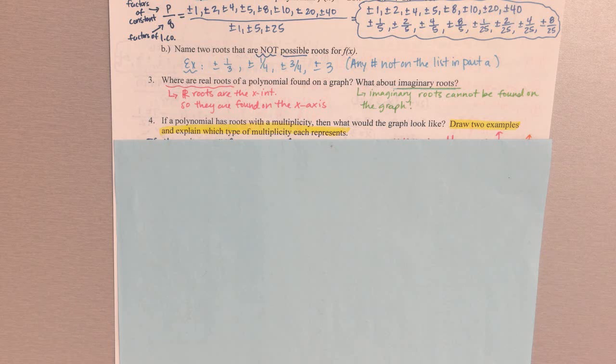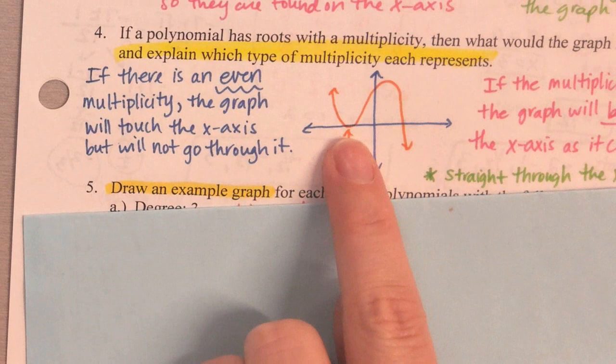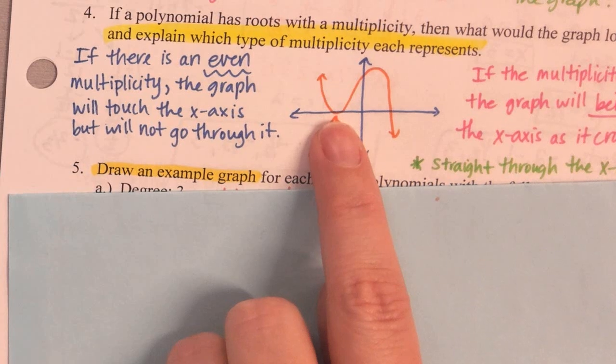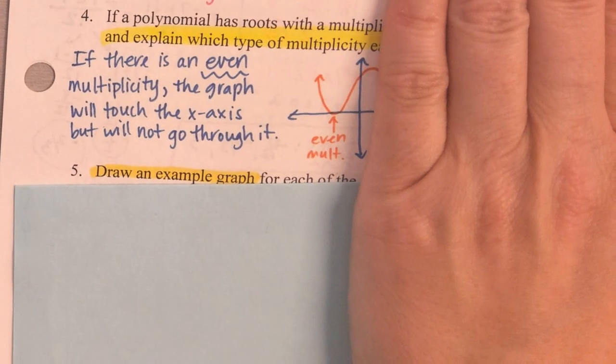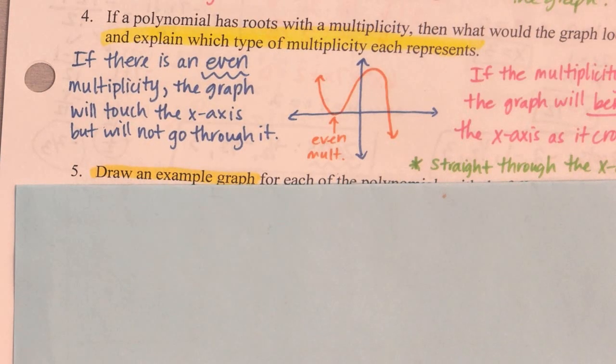Okay, and then the next one says if a polynomial has roots with a multiplicity, what would the graph look like? Draw 2 examples. And I know it's been a little bit since we've done multiplicities. And we've done some other things with even and odd. If it is an even multiplicity, the graph is going to touch the x-axis, but it's not going to go through it. Remember we called that a touchback? It really looks like what type of graph? If I cover part of it up. Yeah, it looks like a parabola. It has that soft curve there. Okay? And that would be an even multiplicity, not the degree.